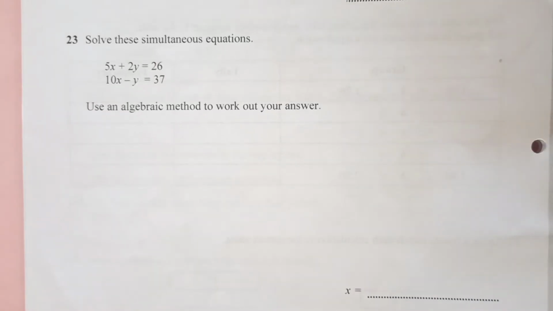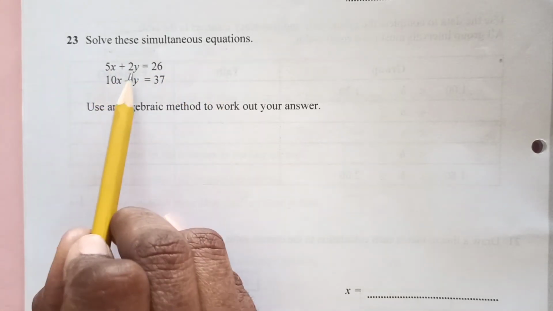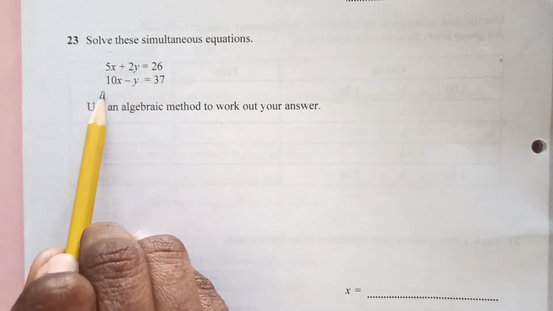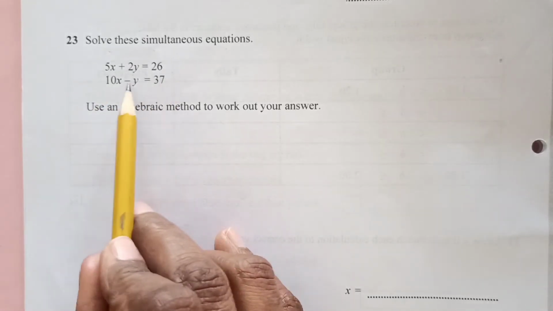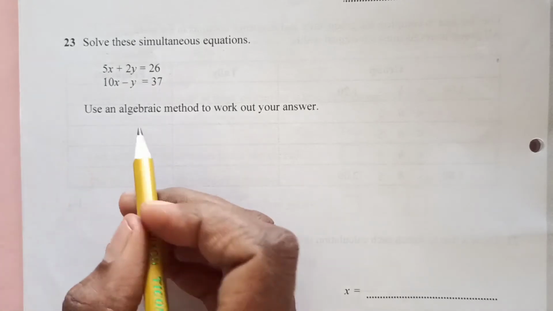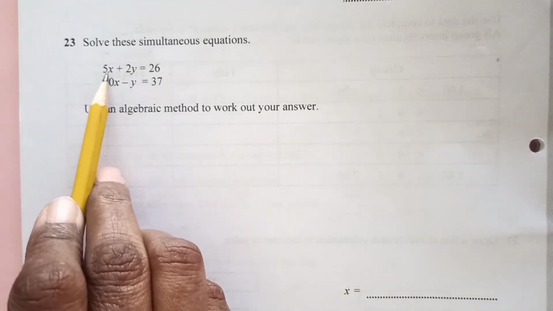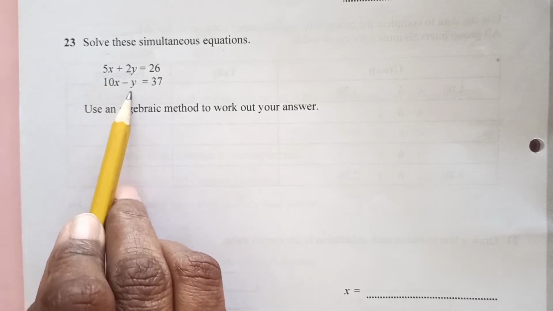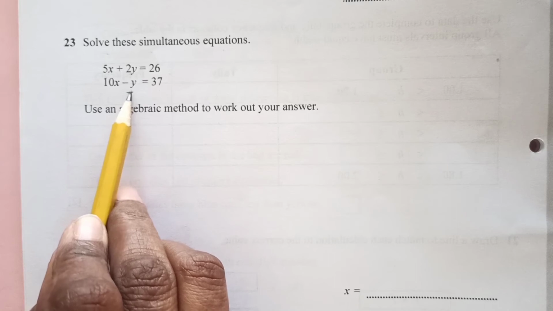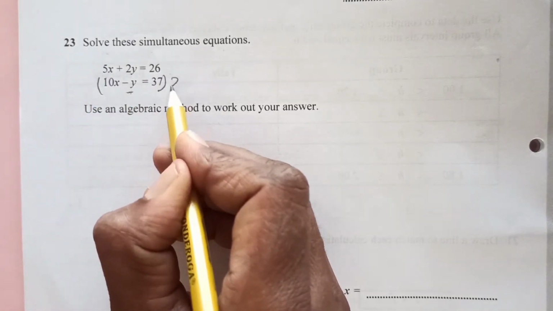Moving to the next question, we have here: solve these simultaneous equations. 5x plus 2y equals 26, 10x minus y equals 37. Now you have bigger numbers here, so be careful with the calculations. Here we have 2y and y, but it's easier to make the coefficient the same, so I'm going to multiply this by 2, right?